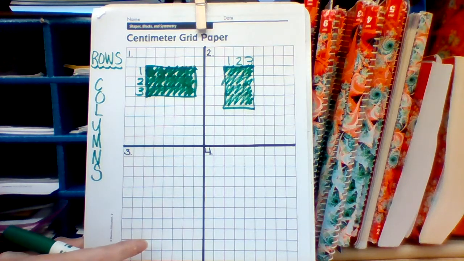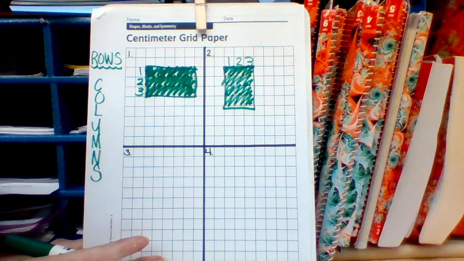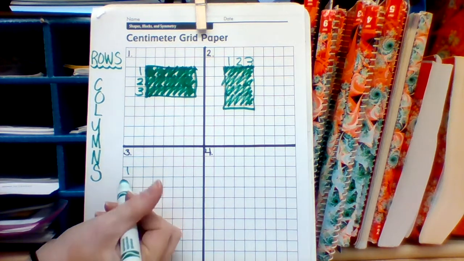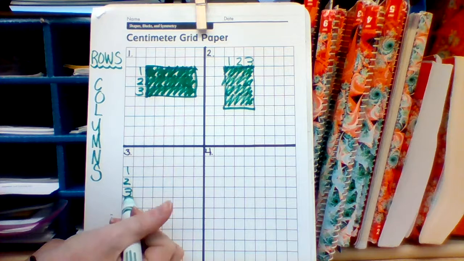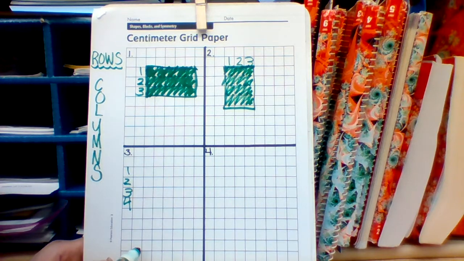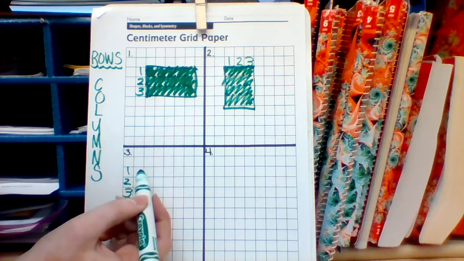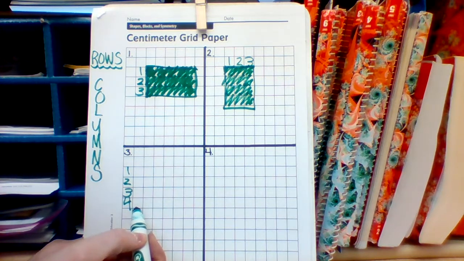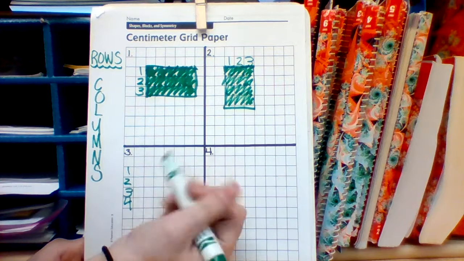The last one I think is the trickiest, because for the last one the clue is that this rectangle has 24 tiles and 4 rows. So they only give us the clue about rows and don't tell us again how many columns we have. So again, we're going to label our 4 rows. 1, 2, 3, 4. Once we've done that, we know we need 24 tiles, so we're going to go ahead and color in until we have counted up to 24.